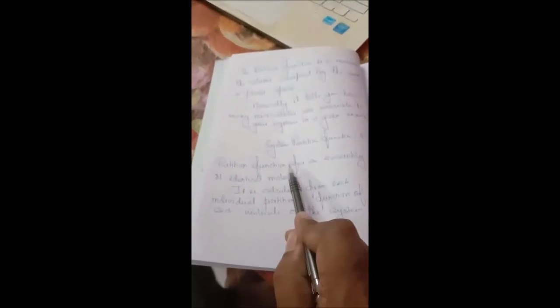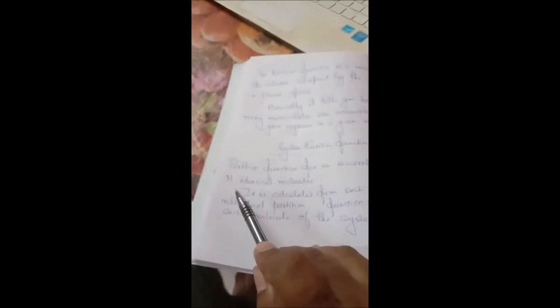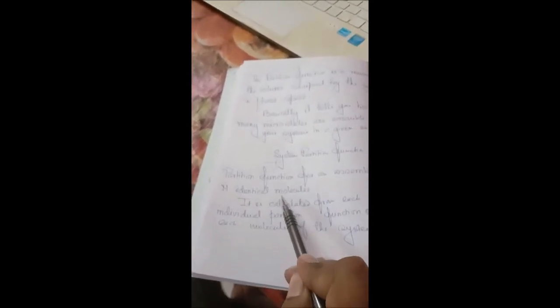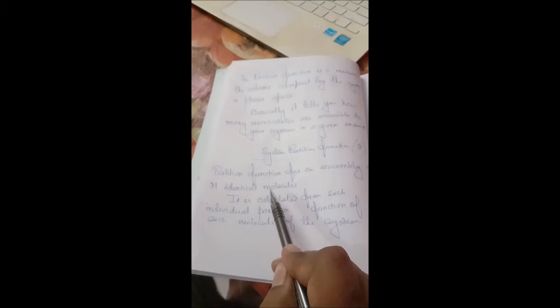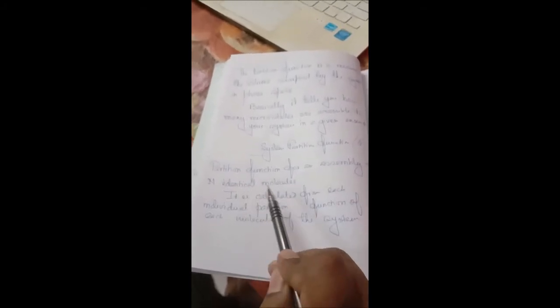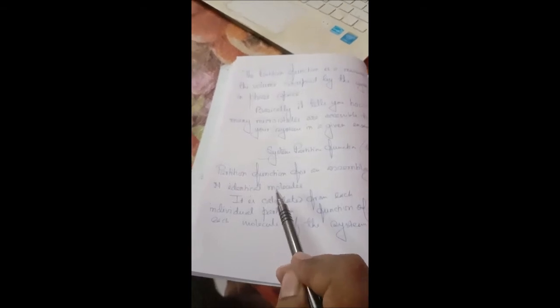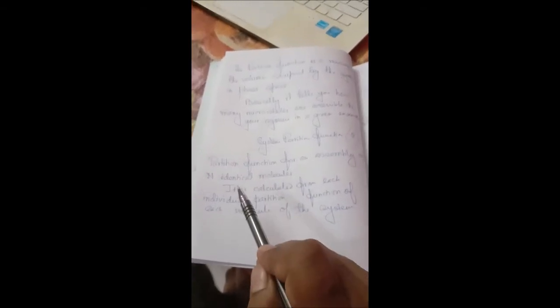There are two types of partition function. One is called the system partition function, another is called the molecular partition function. What is the system partition function? The partition function for an assembly of n identical molecules is called the system partition function, and it can be calculated from the individual partition function of each molecule of the system.